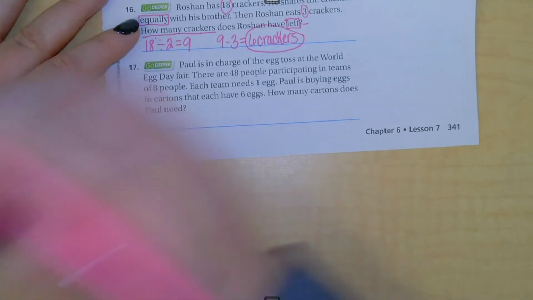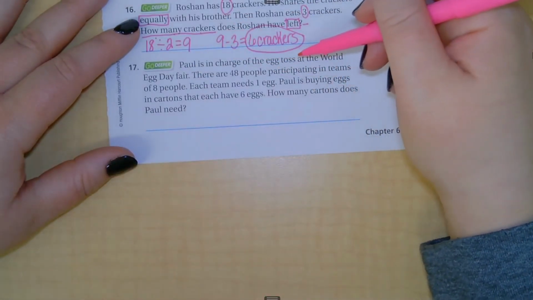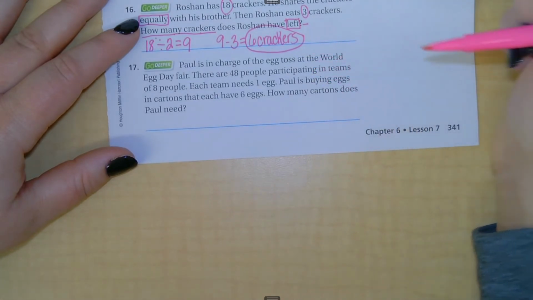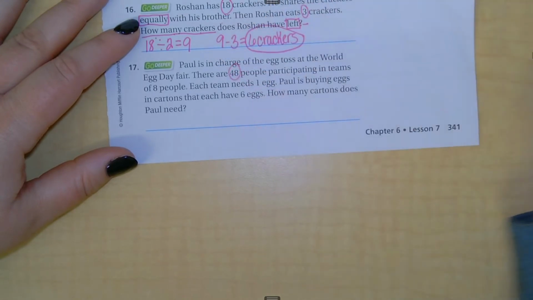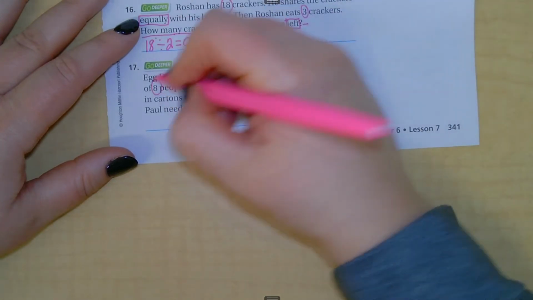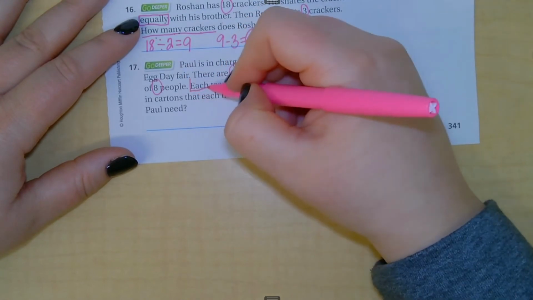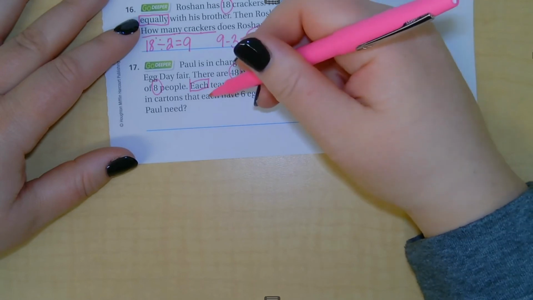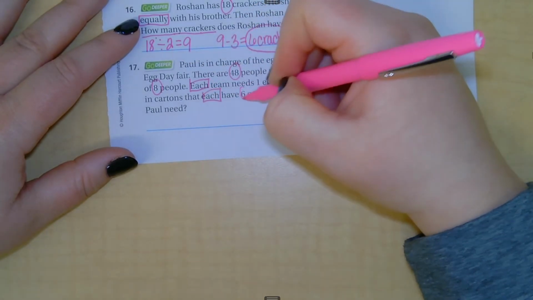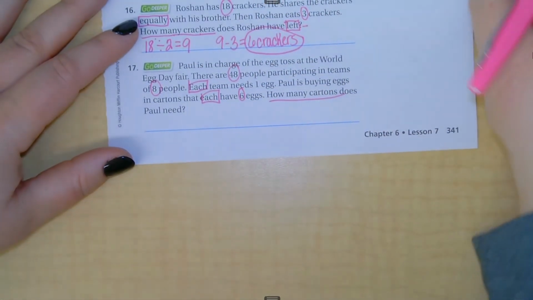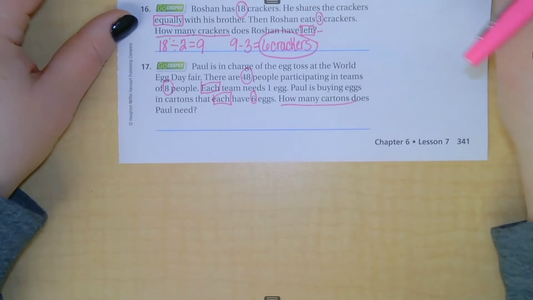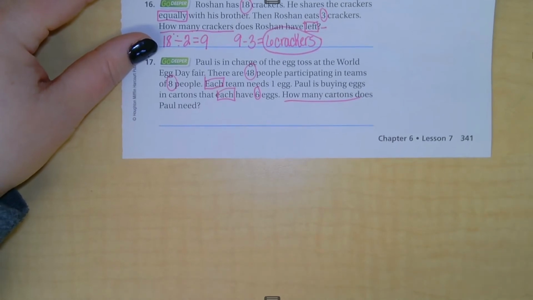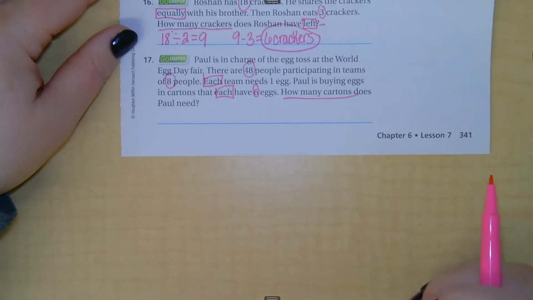Okay, let's try another one. Paul is in charge of the egg toss at the World Egg Day Fair. I did not know that was a thing, guys. There are 48 people participating in teams of 8 people. Each team needs 1 egg. Paul is buying eggs in cartons that each have 6 eggs. How many cartons does Paul need? Oh boy, guys. It's a lot of questions, right? A lot of parts, I should say. There's a lot of parts to this.